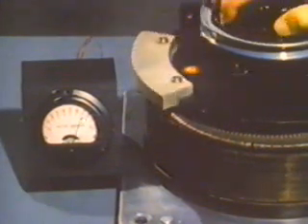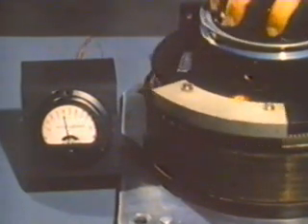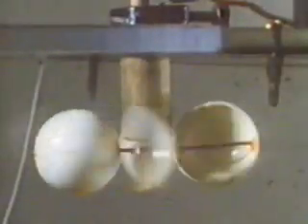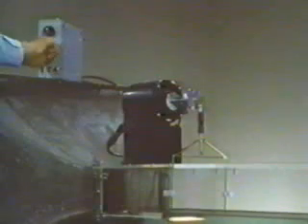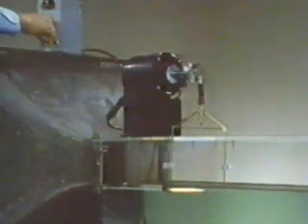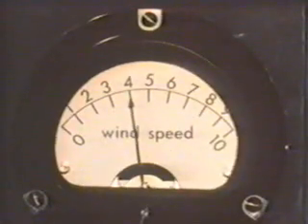We can control the airspeed and we can put disturbances into the fluid. At zero airspeed, a disturbance damps out quickly. At low airspeed, it still damps out.